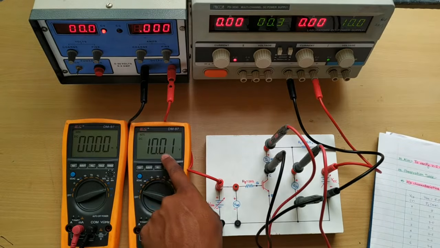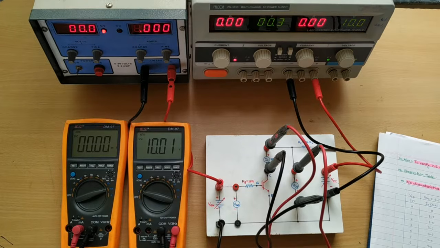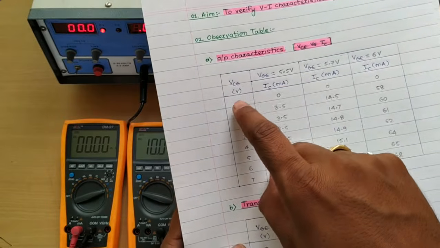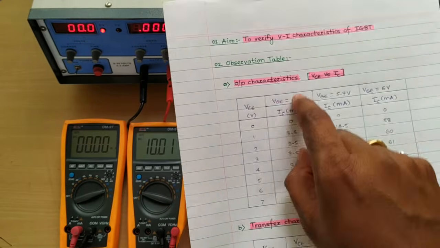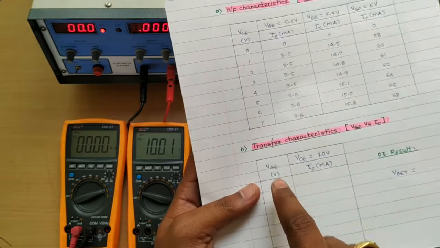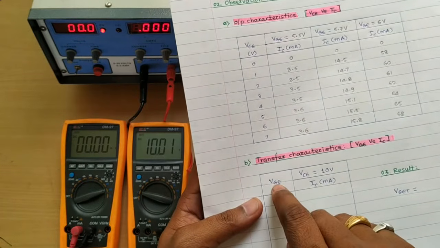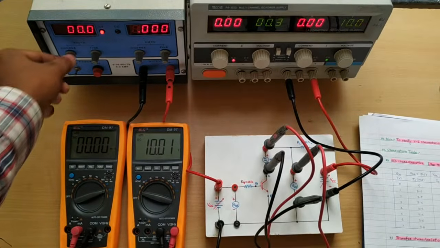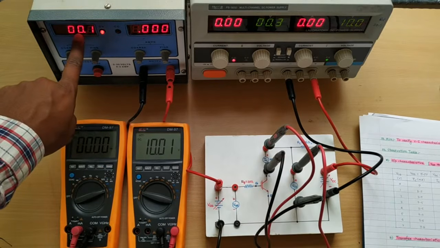So friends, here you can see we have almost set the VCE at 10 volt. Now what I will do: initially I was increasing VCE in steps of 1 volt, and at that time VGE was constant. Now we will make VCE constant and increase VGE in steps of 1 volt. So friends, now try to increase this gate to emitter voltage in steps of 1 volt.